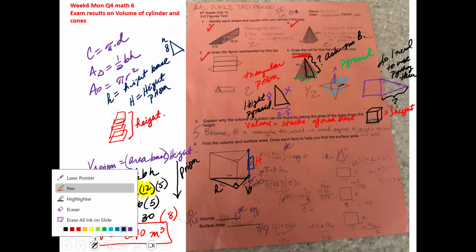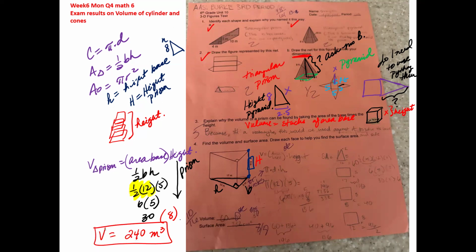Okay, surface area. Don't shake your head at me because we went over this. You understood this at one point. So the fact that you didn't bother reviewing this over the weekend, that's on you. I don't want to hear it.